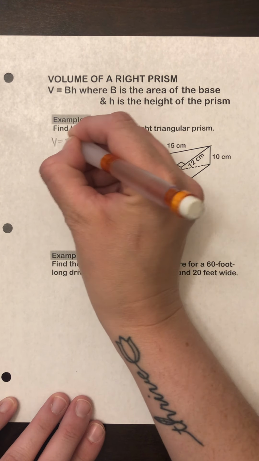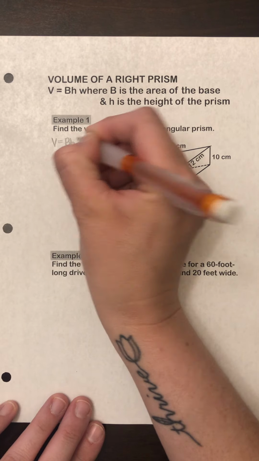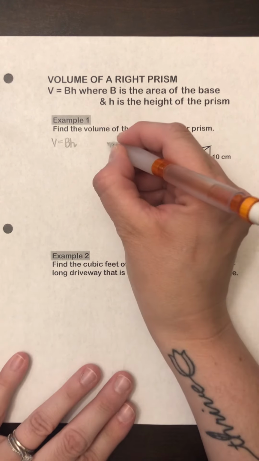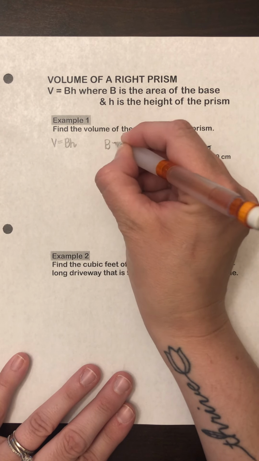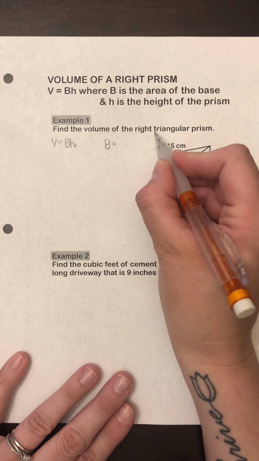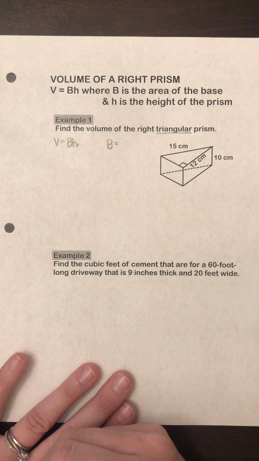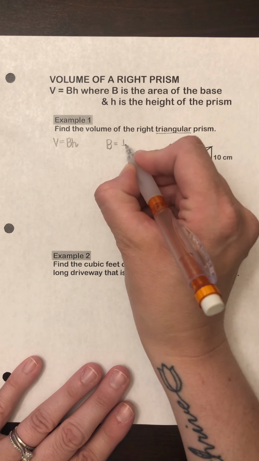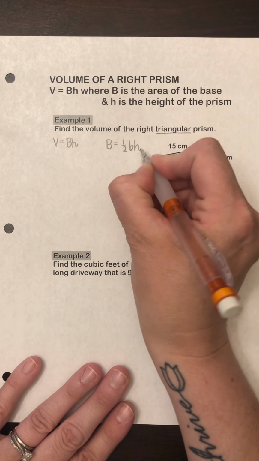I'm going to start by just writing down the formula, and then I'm going to go off to the side and do a little bit of work. I'm going to start with capital B. So we already identified the fact that our bases are triangles. How do I find the area of a triangle? That's easy. 1/2 times base times height.